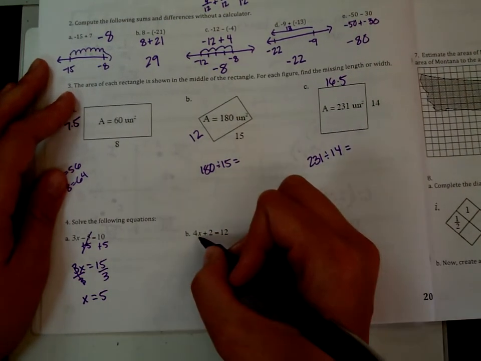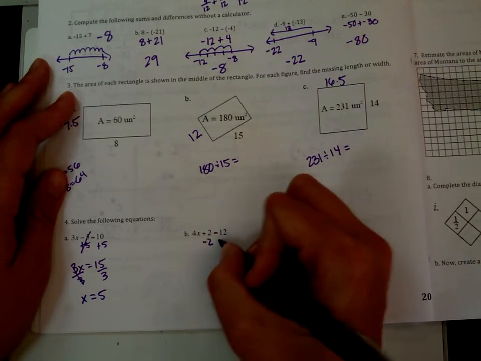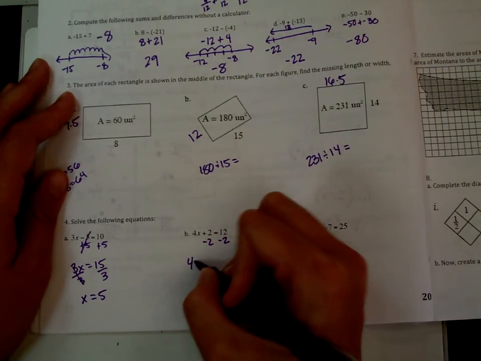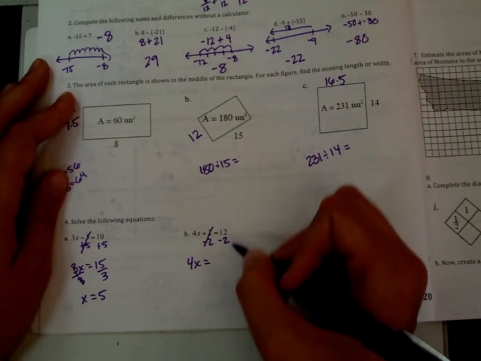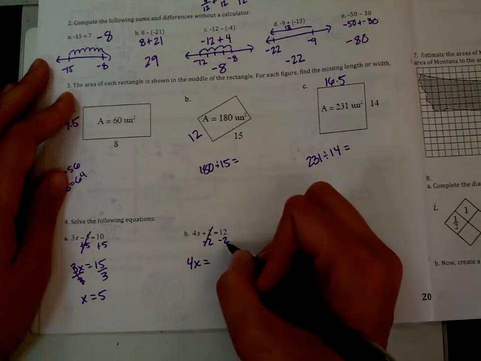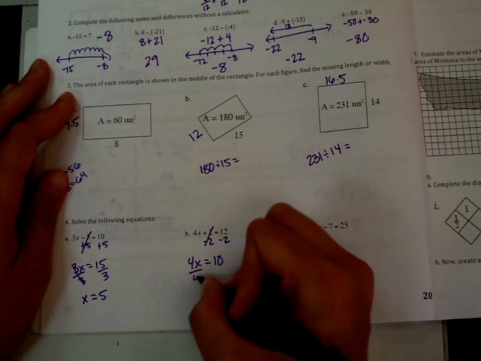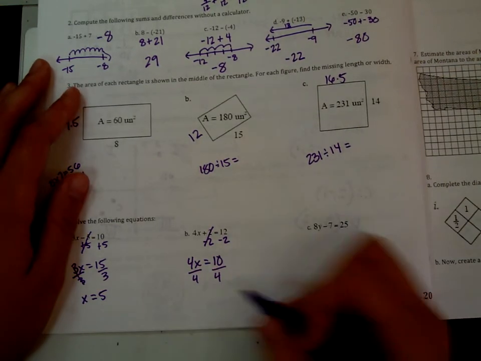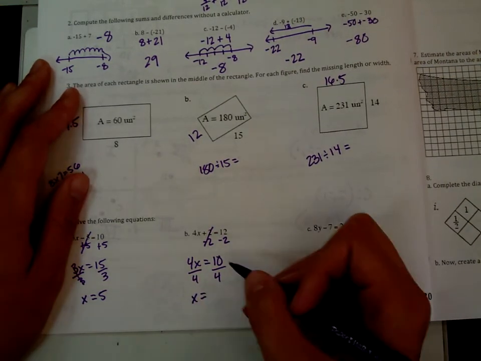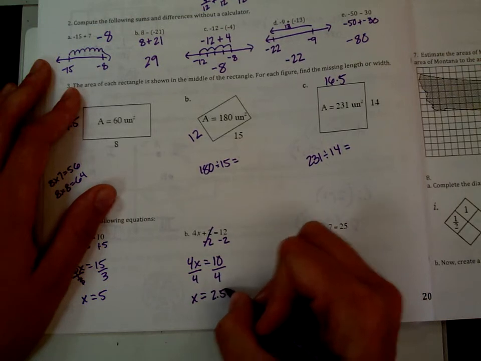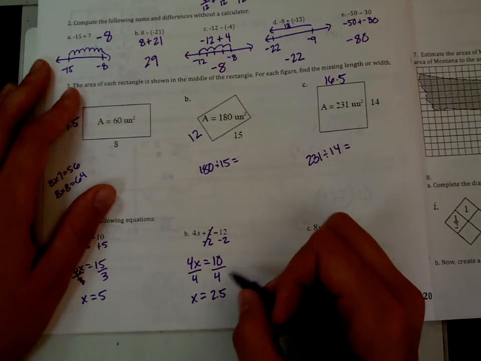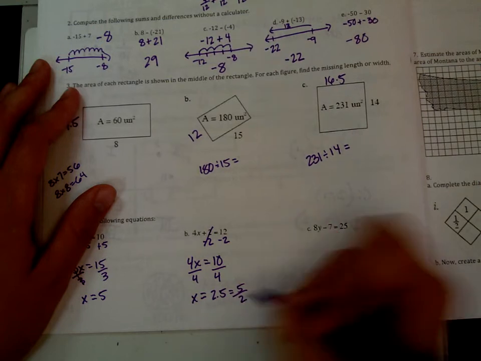Here we want to get the x's by themselves again, so we'll subtract 2 from both sides. We get 4x equals, that makes a 0, 12 minus 2 is 10. Divide both sides by 4. 10 divided by 4 is 2.5. You could also leave your answer as a fraction, 5 over 2.